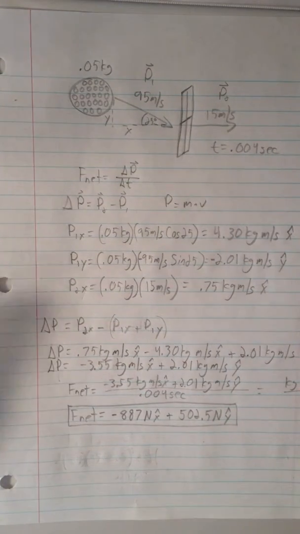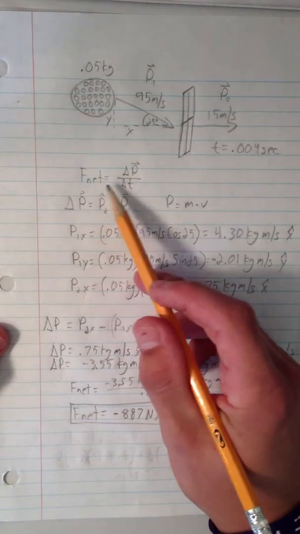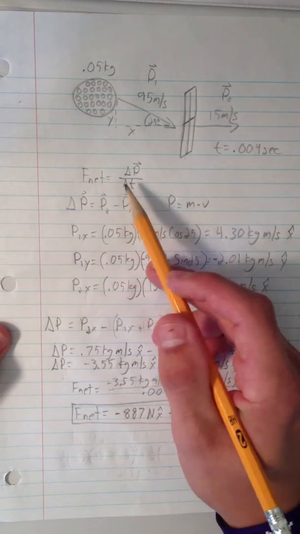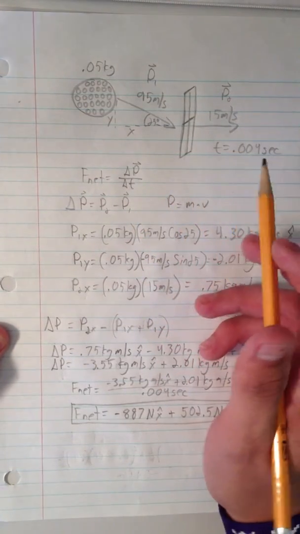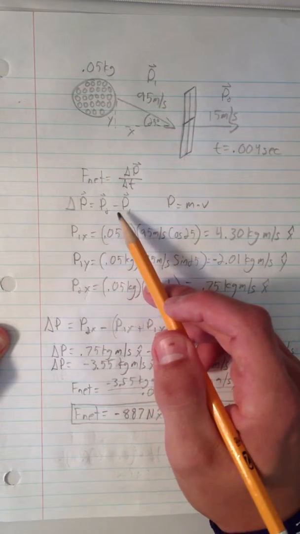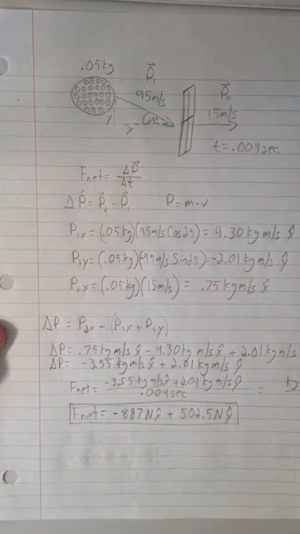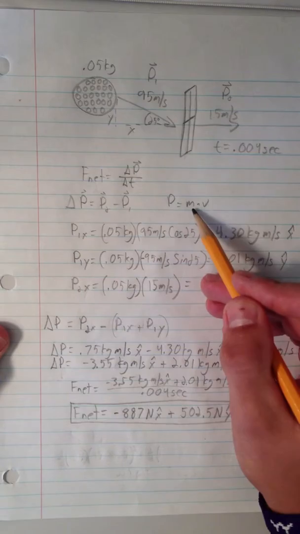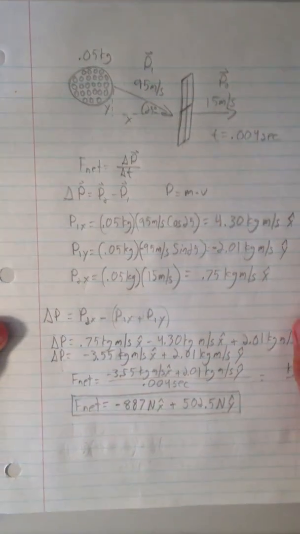Now, I'm looking for the F net. And I know that the F net equals the change in the momentum over the change in the time. And I also know that the change in momentum equals the final momentum minus the initial momentum. Also, I know that momentum equals the mass times the velocity.